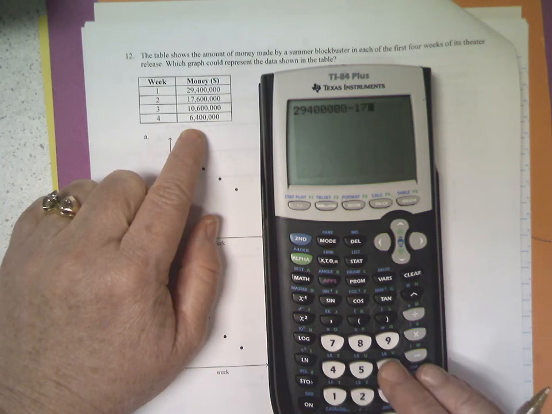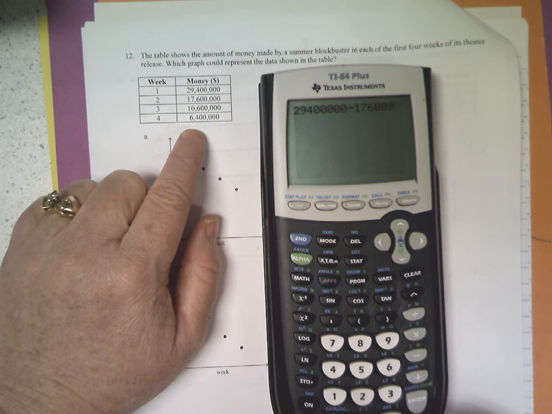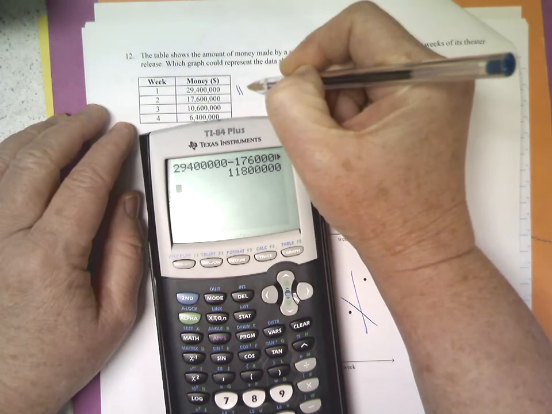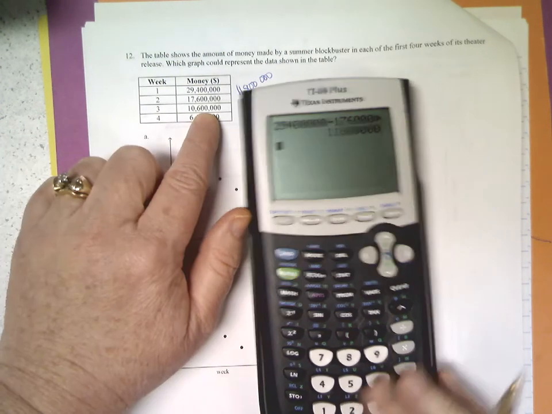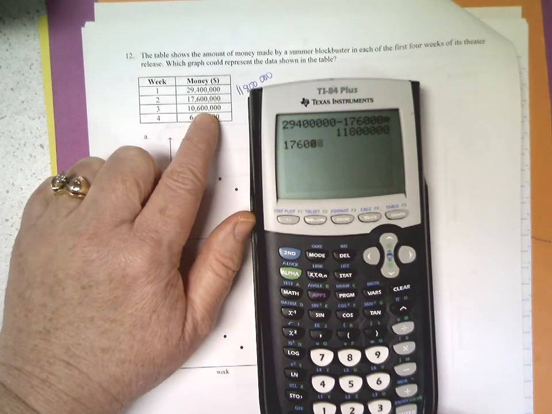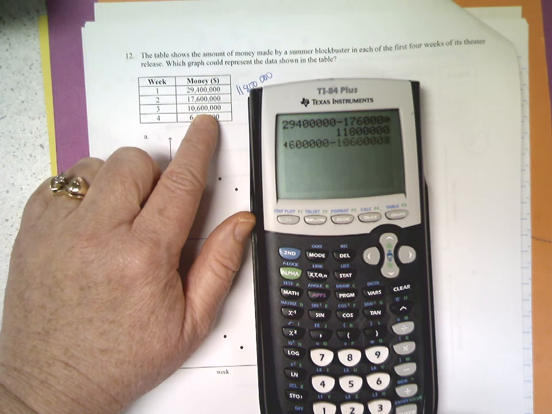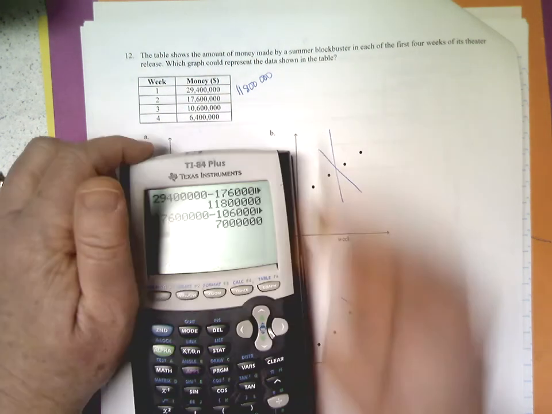29,400,000 minus 17,600,000. That one changed by, okay, the next one, 17,600,000... 700,000.